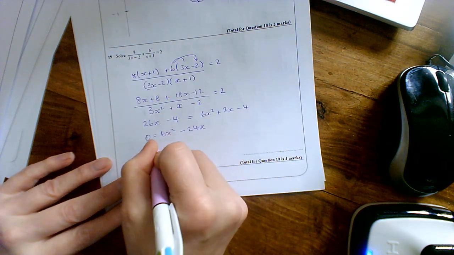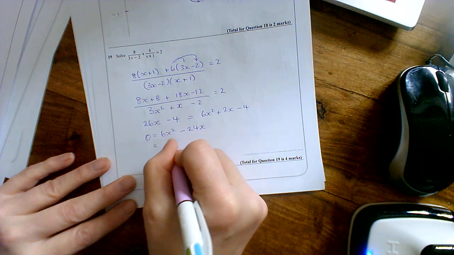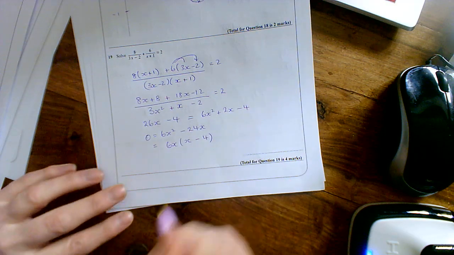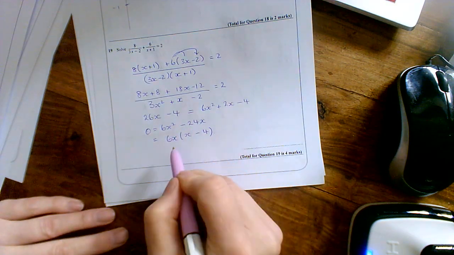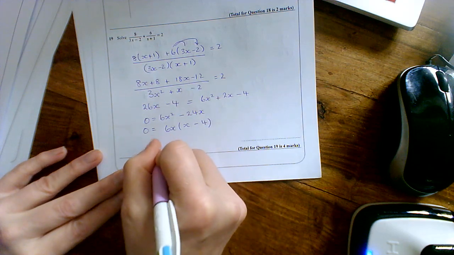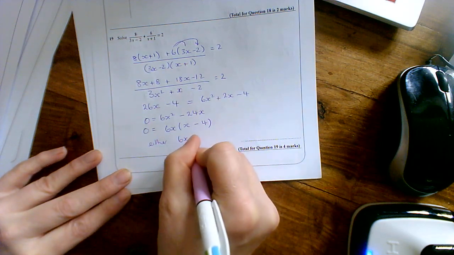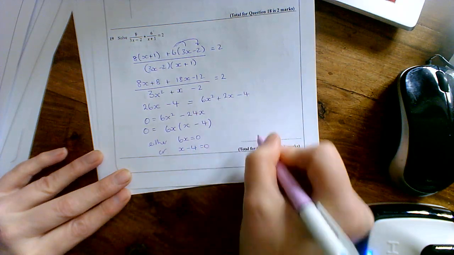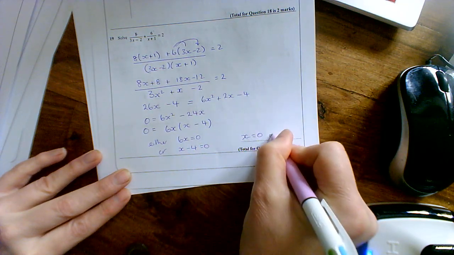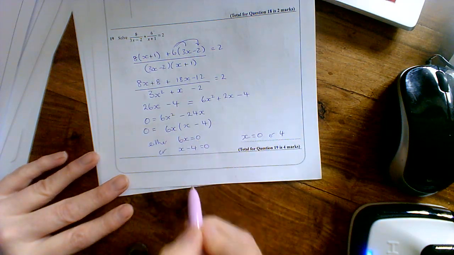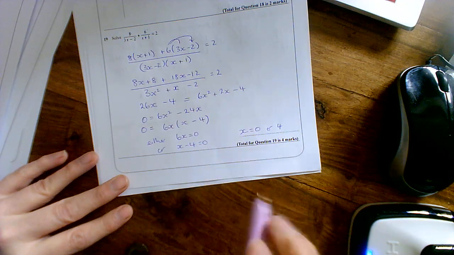This thing will factorize, equals 6x into x minus 4. I could have just divided everything by 6 to make it simple. Equals 0, and therefore either 6x equals 0 or x minus 4 equals 0, so x is equal to 0 or just 4. Okay, divide everything by 6, you get x equals 0, bring the 4 across, you get x equals 4.